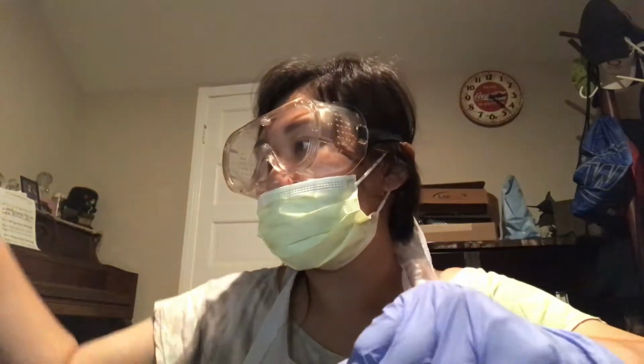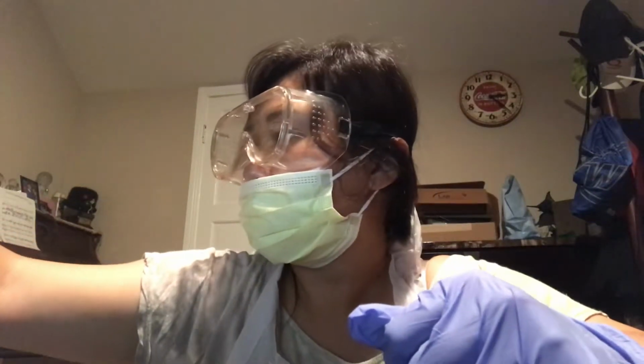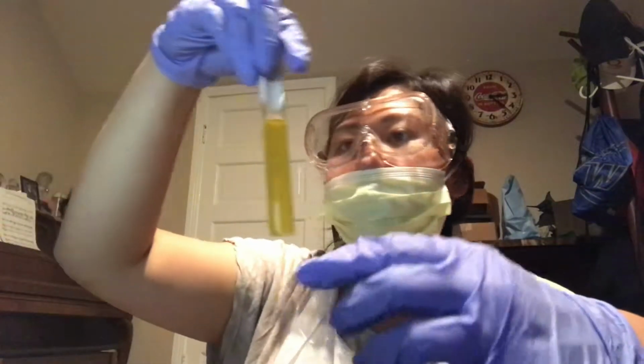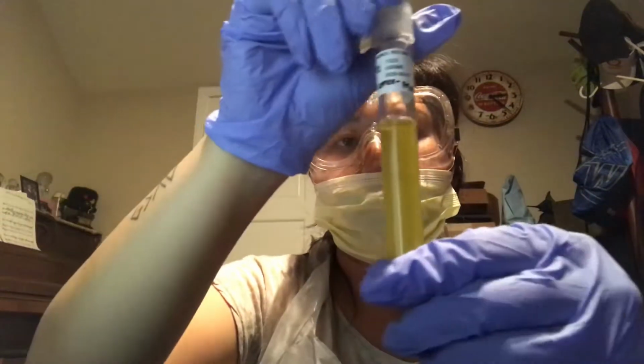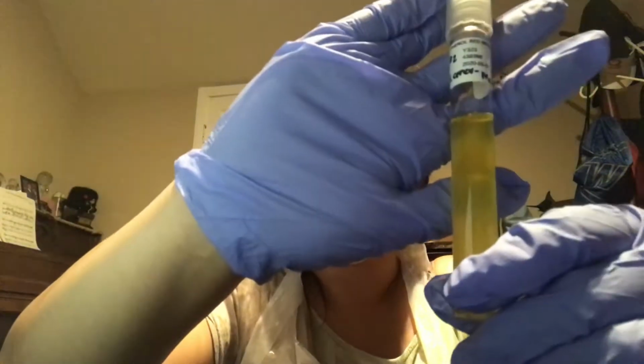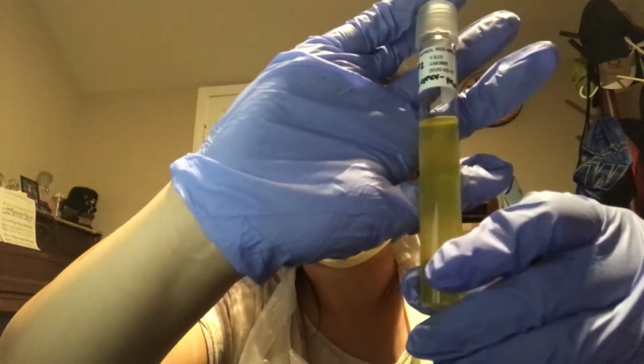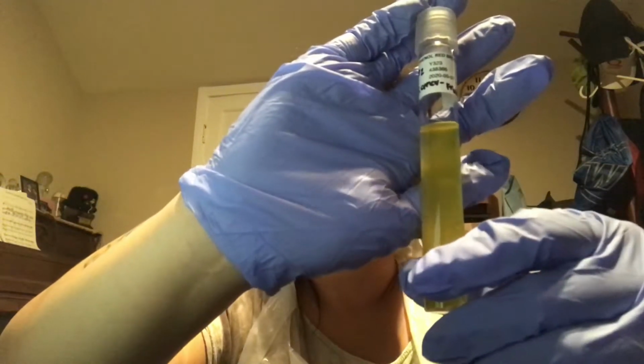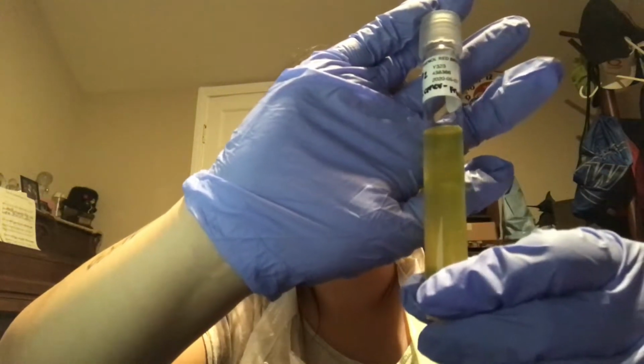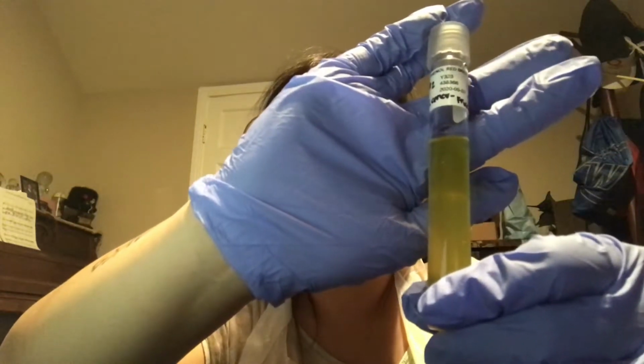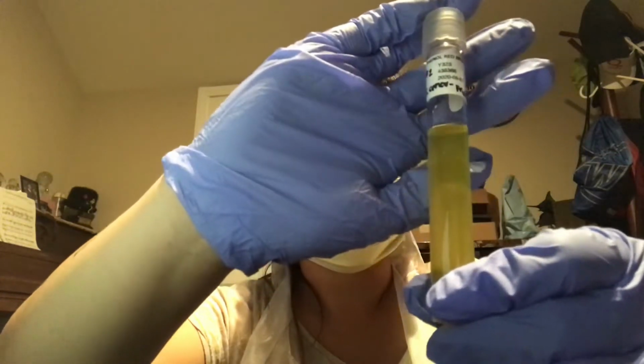Moving on to test tube 2 for S. cerevisiae with fructose. For this one, there's a change of color in the broth, but there's no presence of bubbles, which means that for this one, it's a fermenter with acid production only.